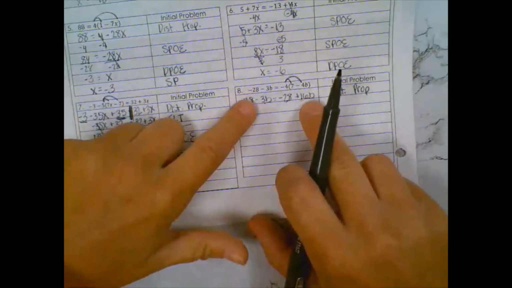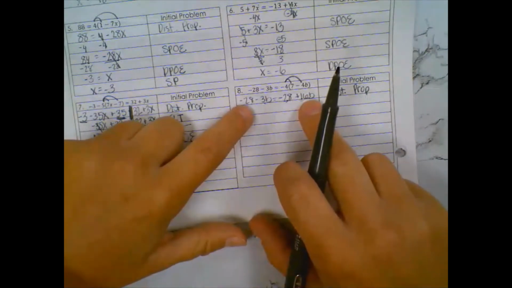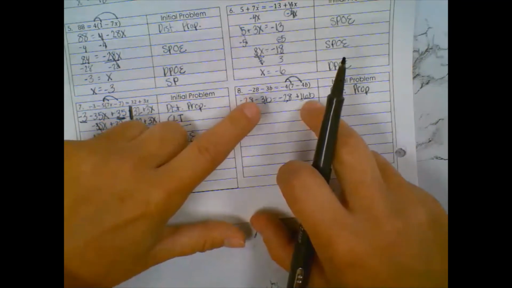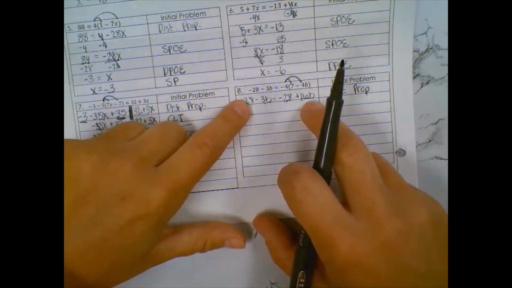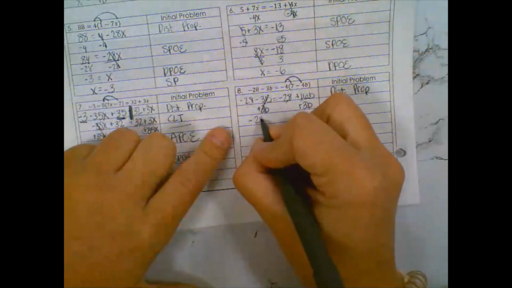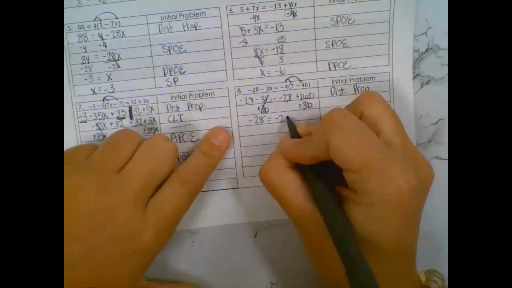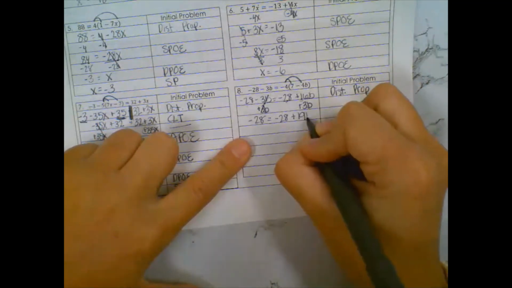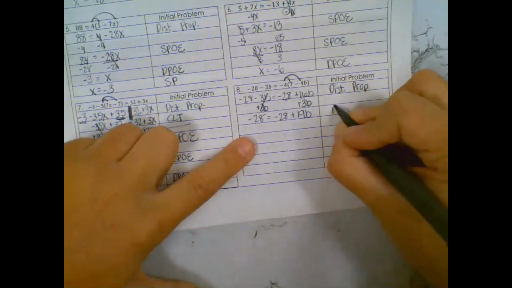But I do have variables on both sides. So this is where people tend to get stuck. If we have variables on both sides, we have to get rid of one of them. I'm going to get rid of the minus 3b because that is a smaller number. And I'm going to do that by adding 3b to both sides. So negative 28 comes down. I have negative 28 over here. And 3 plus 16 is a 19, so 19b. I got that by addition property of equality because I added to both sides.